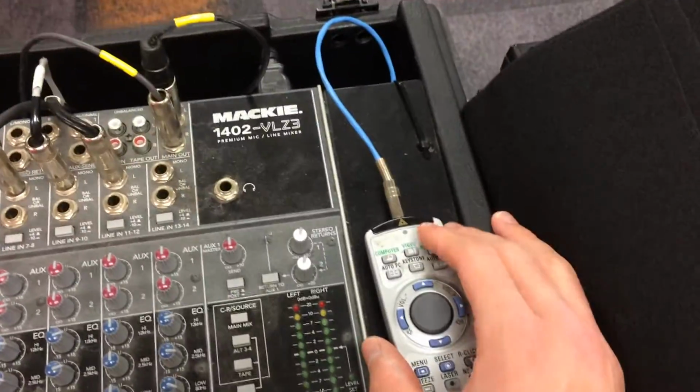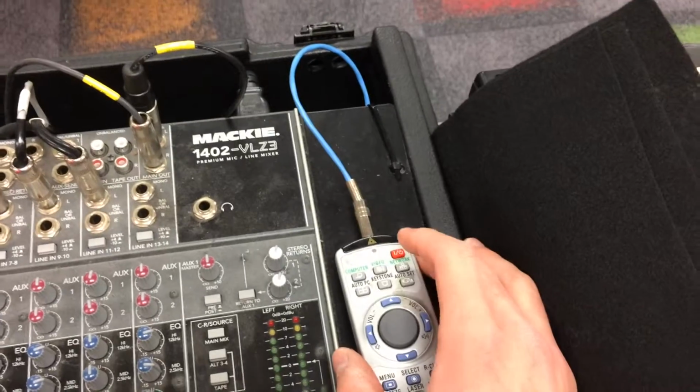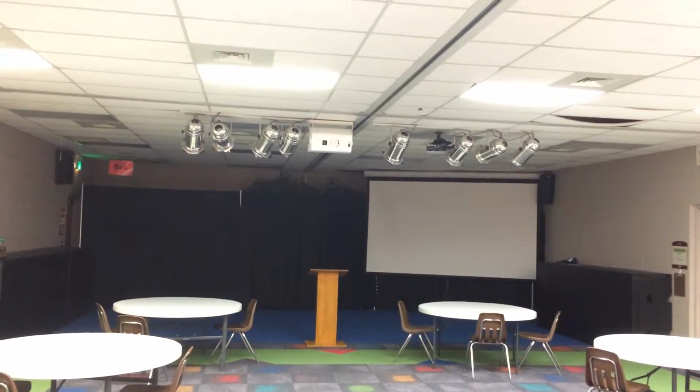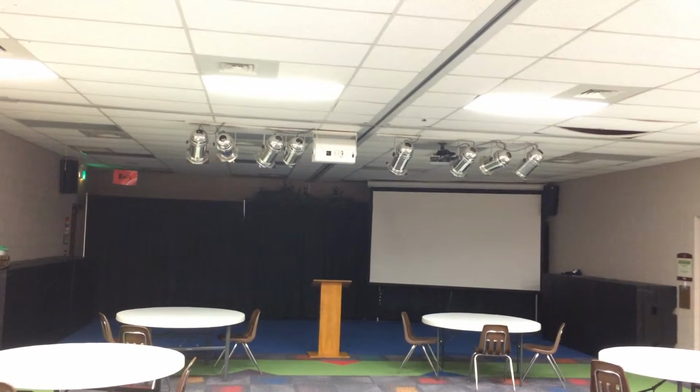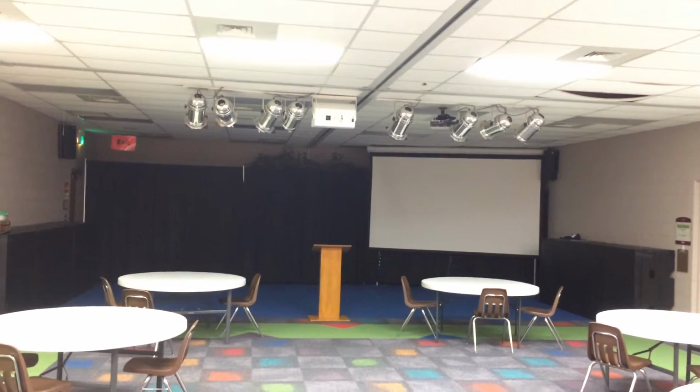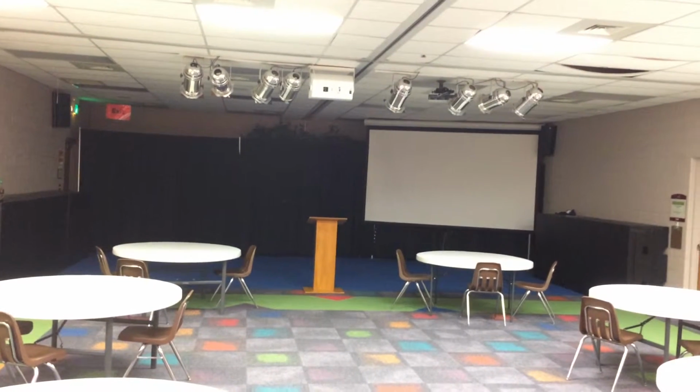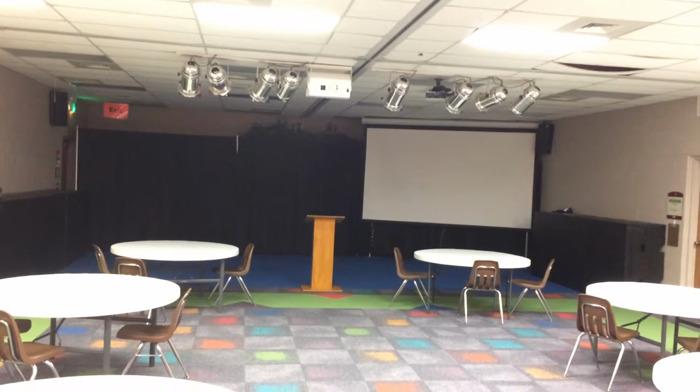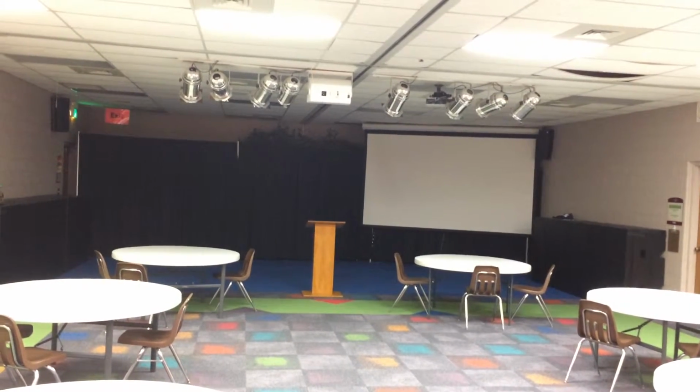To get the projector on, you'll just hit this red button once, and you should be able to hear a sound come from the projector. It'll take a few minutes to warm up, but once that's up, you'll be able to see what you have on Media Shout playing. You can see it's warming up.